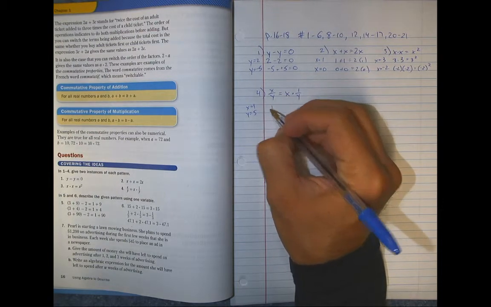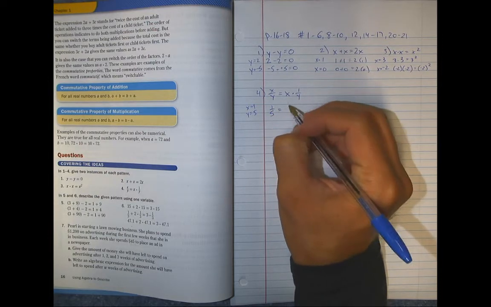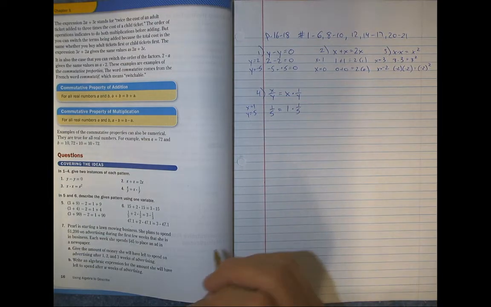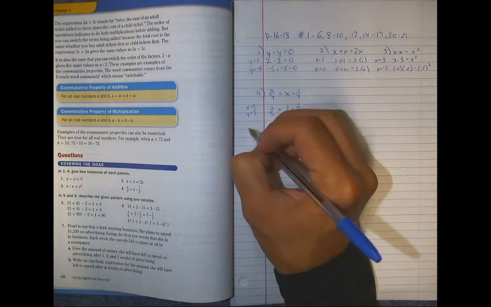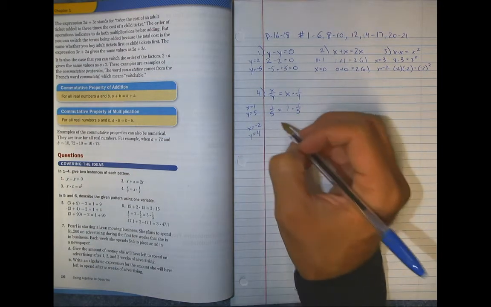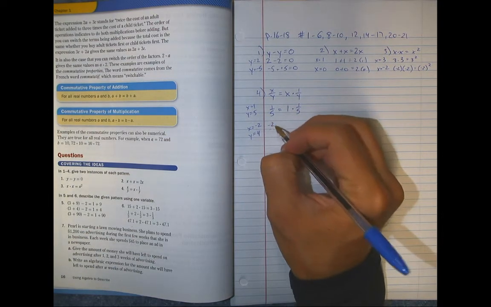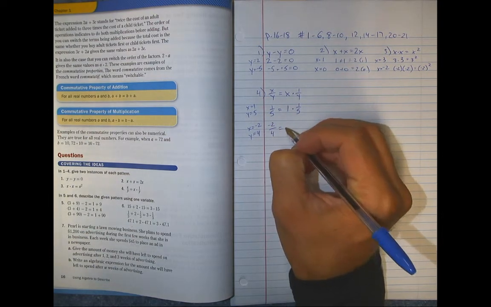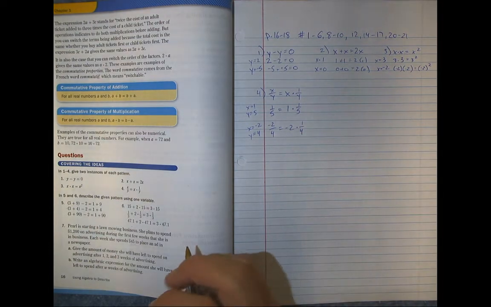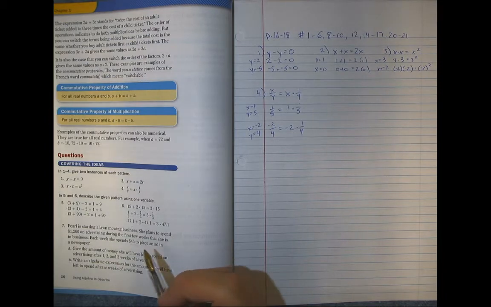So we're going to go 1 over 5 equals 1 times 1 over 5. And that would hold true. So how about x equals negative 2, y equals 4. So we're going to get negative 2 over 4 equals negative 2 times 1 over 4. And those would be equal.